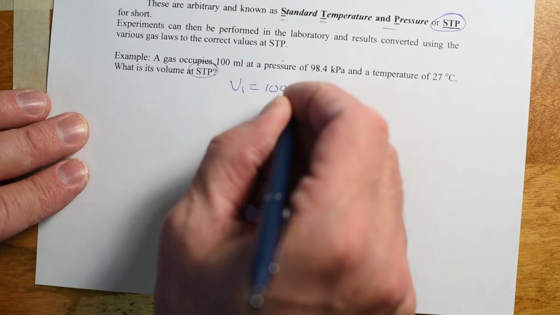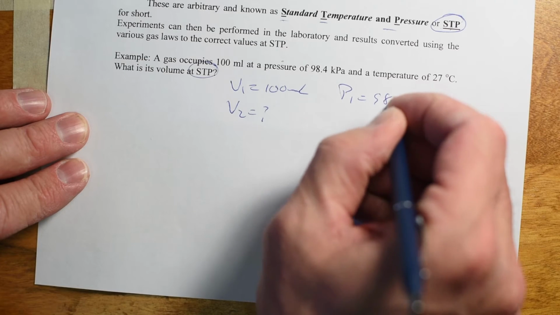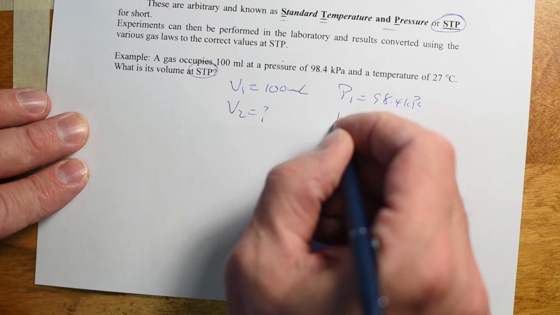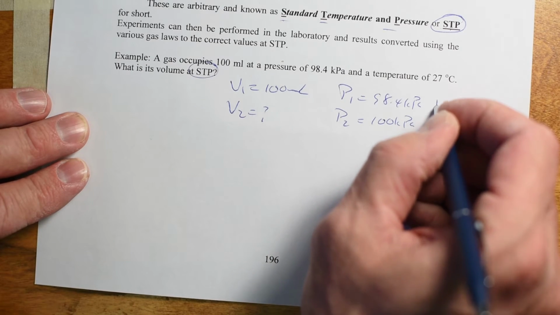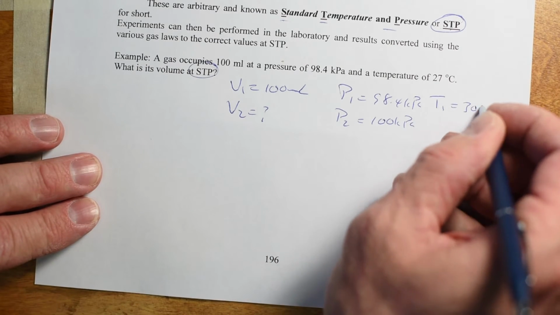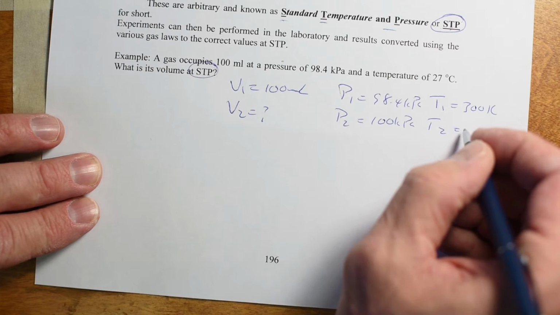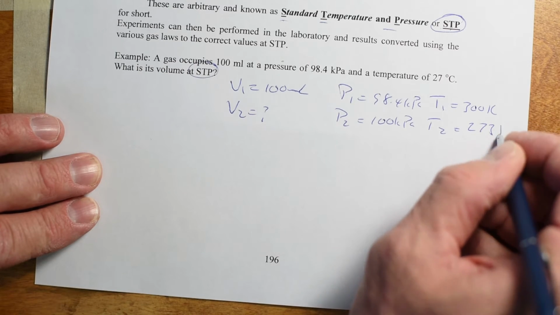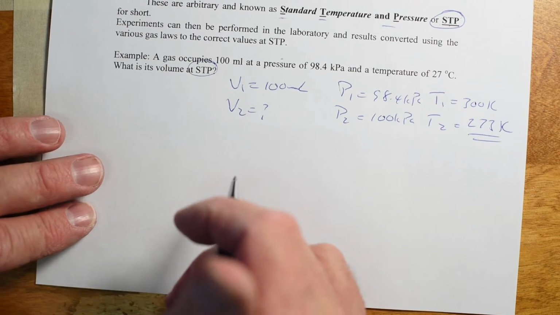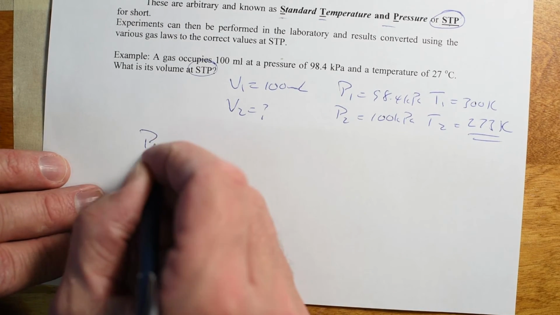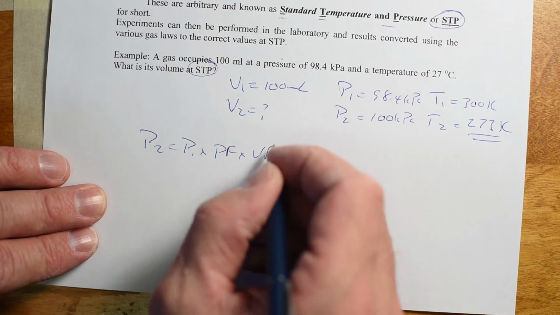V1 is equal to 100 mils. V2 they're asking for. P1 is 98.4 kilopascals. P2, because it's STP, is 100 kilopascals. T1 is 300 degrees K. T2, because it's STP, standard temperature is 273 K. You're going to see that this will change depending on what kind of unit we're in, but in gas laws it's 0 degrees C. V2 is equal to V1 times a pressure factor and times a temperature factor.